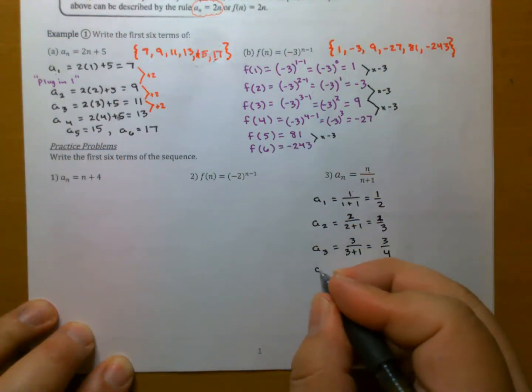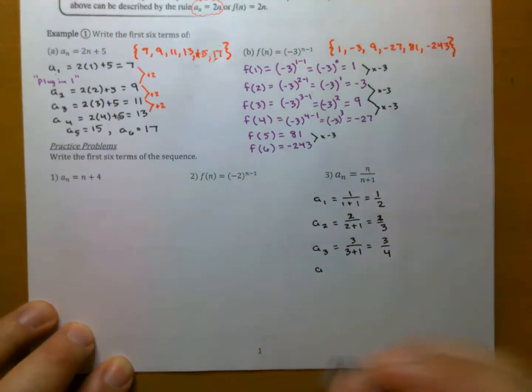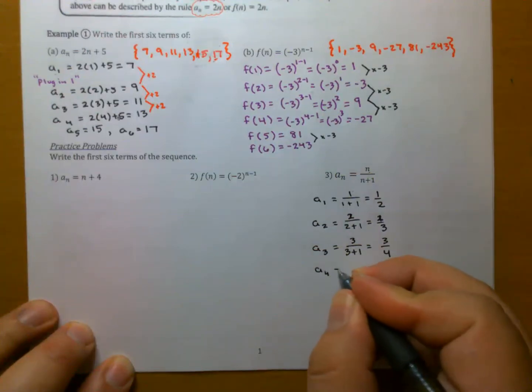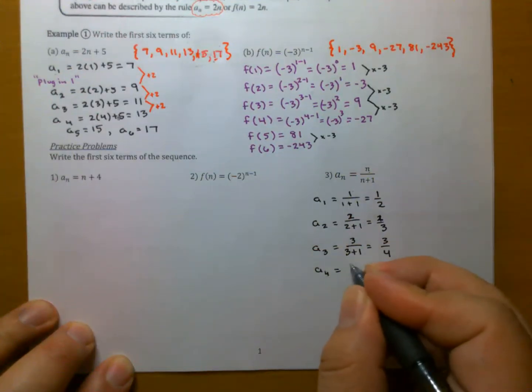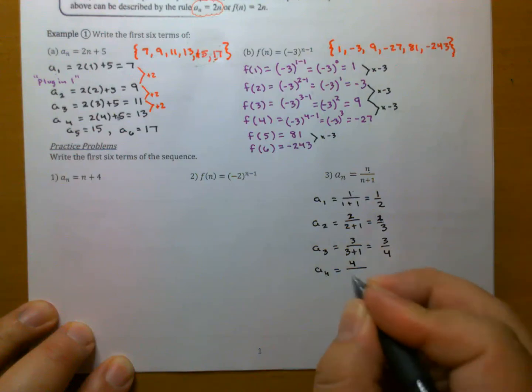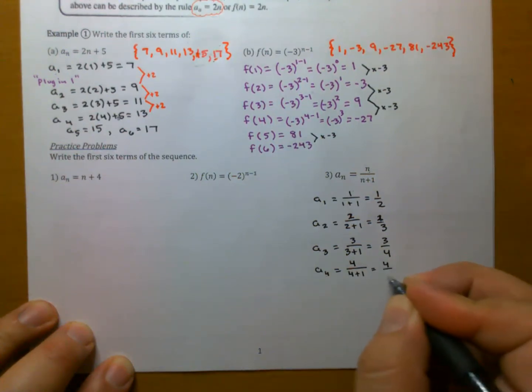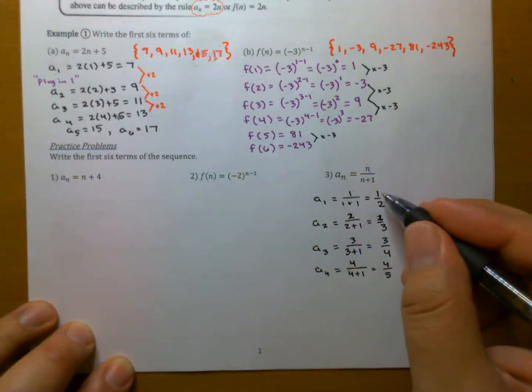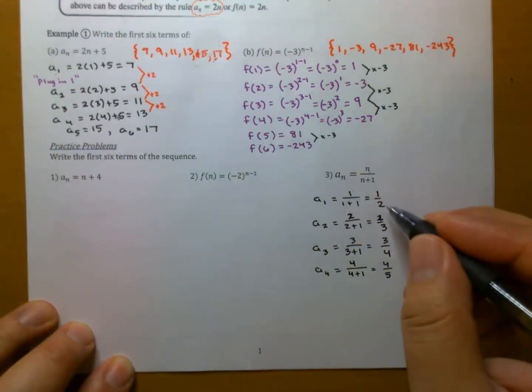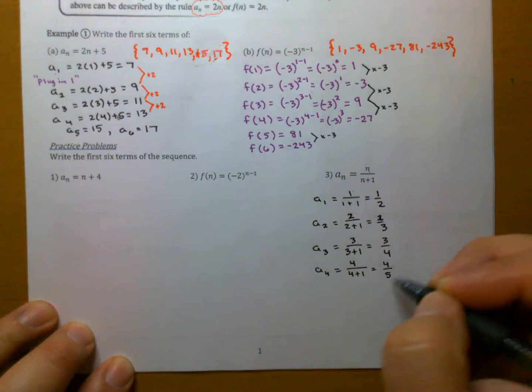All right, I'm starting to see a pattern. Not that it's an addition pattern or a multiplication, but every time I have to look, if there's a 4 on the top, and of course, no surprise, I'm going to have a 5 at the bottom. See, that's the pattern I'm seeing. 1, 2, 3, 4 on the top, 2, 3, 4, 5. So it's always one bigger.